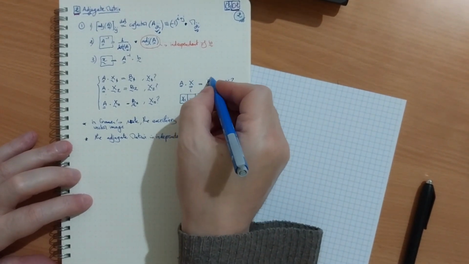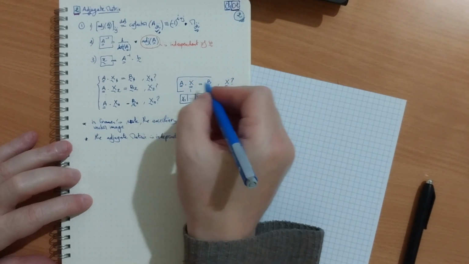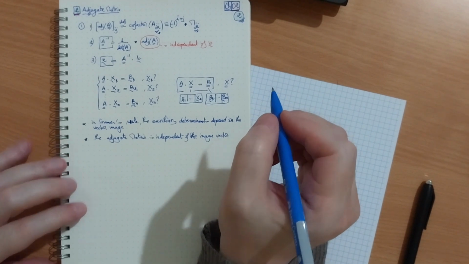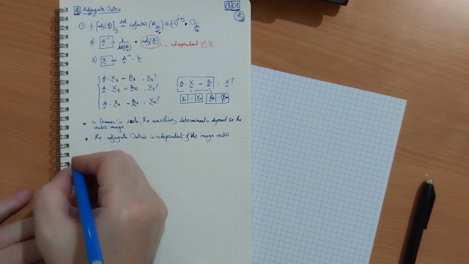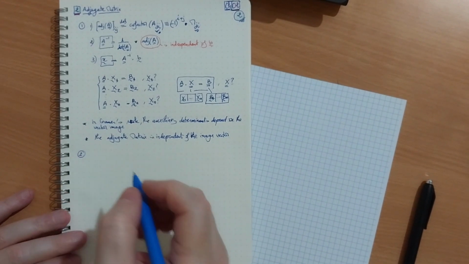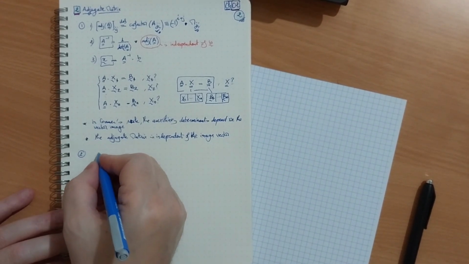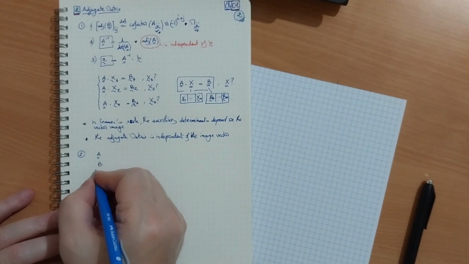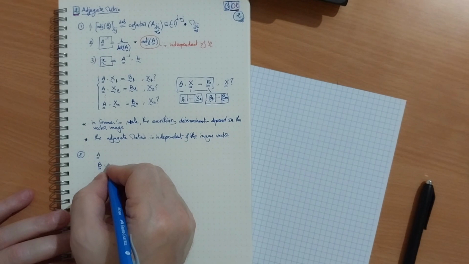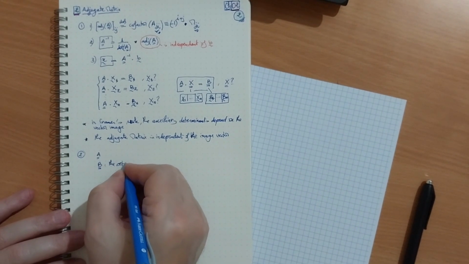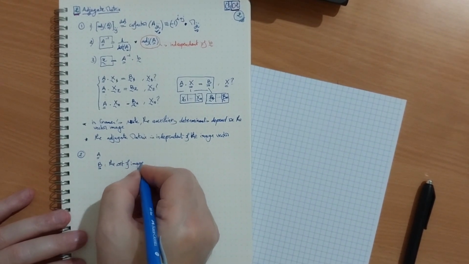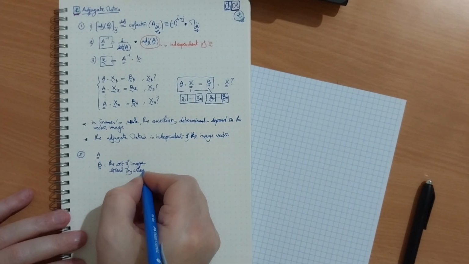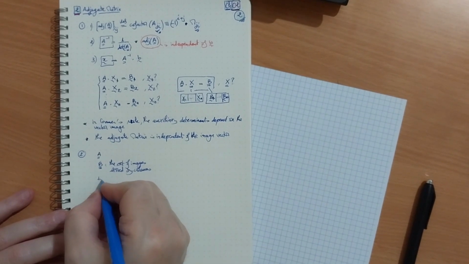So our goal in this practical is to implement a function that solves this system. So this is the method. Now let's see the input-output. The input: we have the matrix A of the system, we need the matrix containing the set of images stored by columns, and the tolerance.